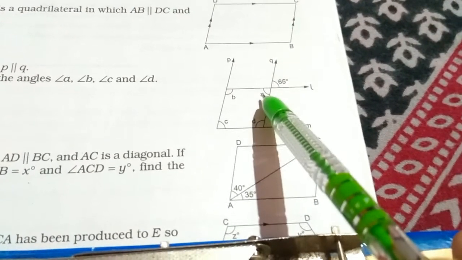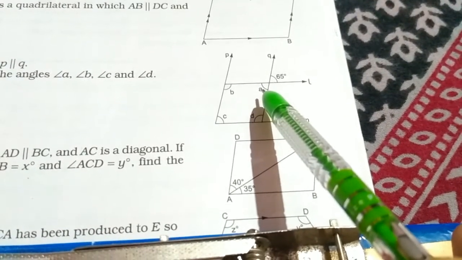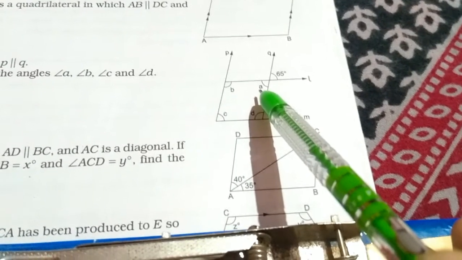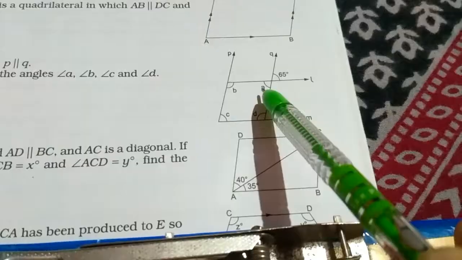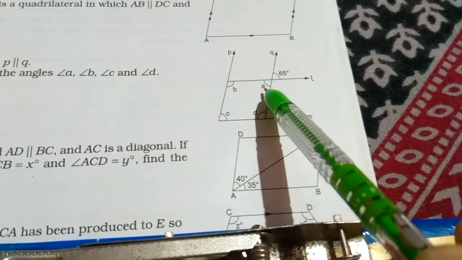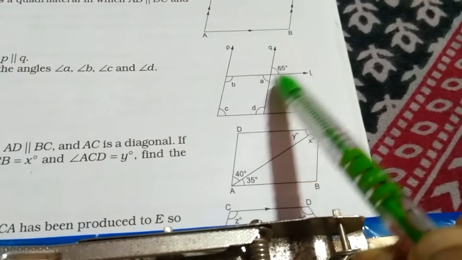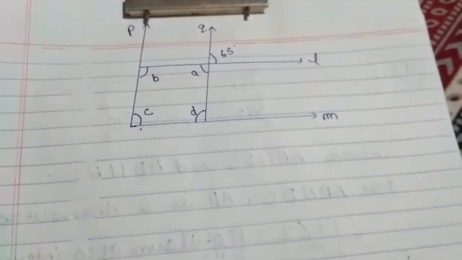Then you can find out the value of angle A. Yes, this is 65 degree. By which property? Vertically opposite angles. These angles are vertically opposite angles, so the value of both angles is equal. I already drew here.